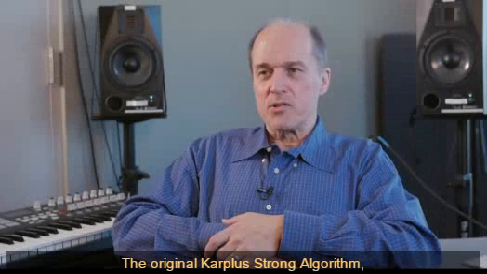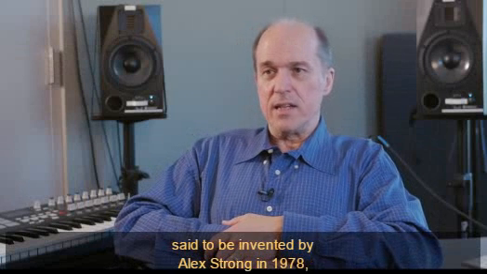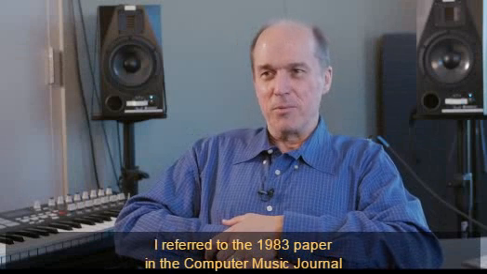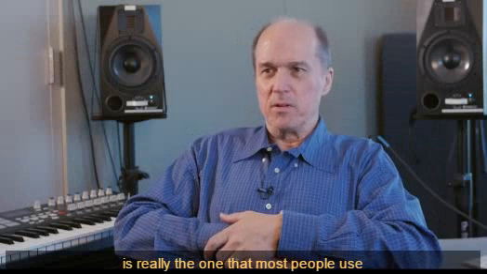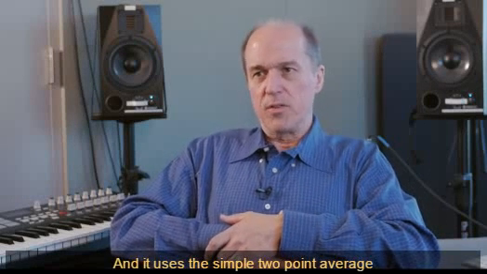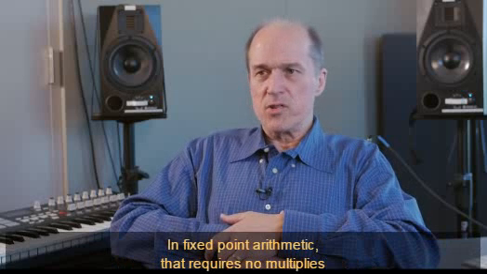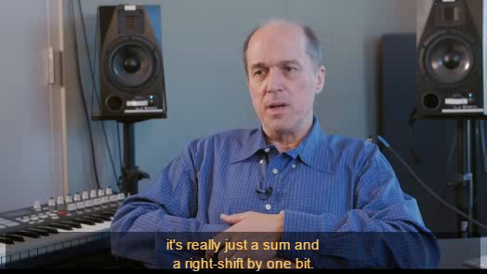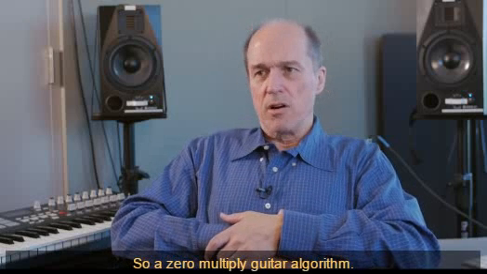The original Karplus-Strong algorithm was said to be invented by Alex Strong in 1978. I referred to the 1983 paper in the Computer Music Journal in preparation for this interview. It's really the one that most people use and know about, and it uses the simple 2-point average for filtering in the feedback loop. In fixed-point arithmetic, that requires no multiplies. It's really just a sum and a right shift by 1 bit. So an 8-bit microcomputer could do this really fast. So a zero multiply guitar algorithm.